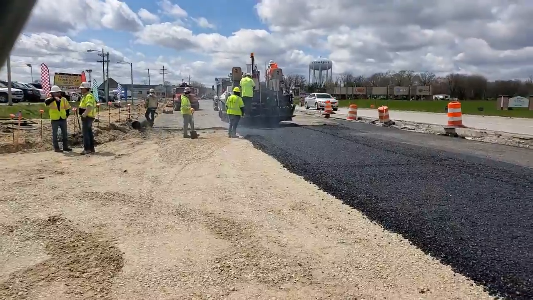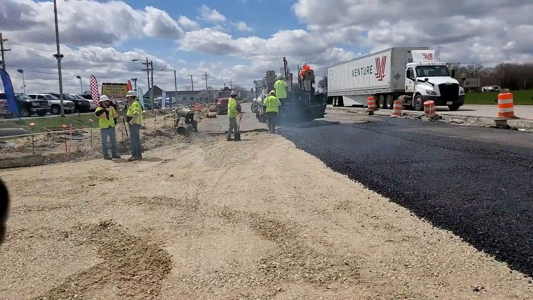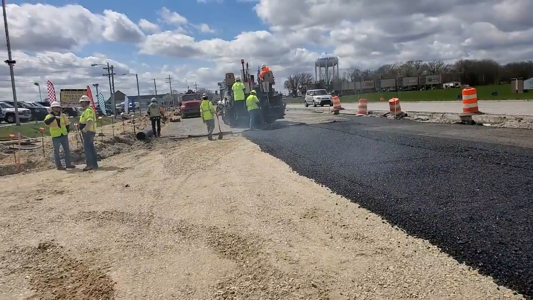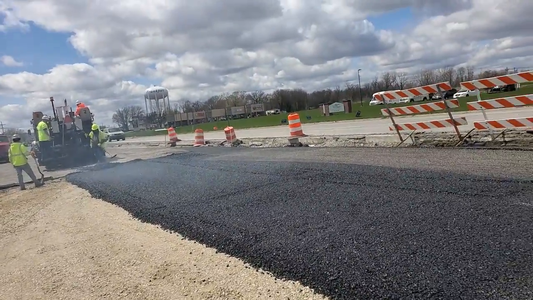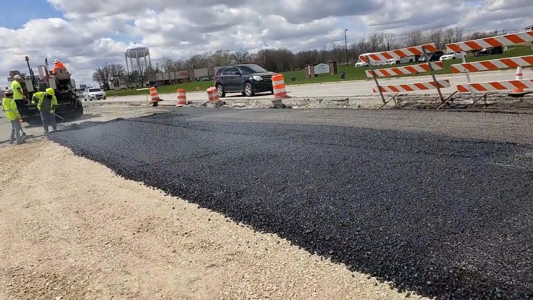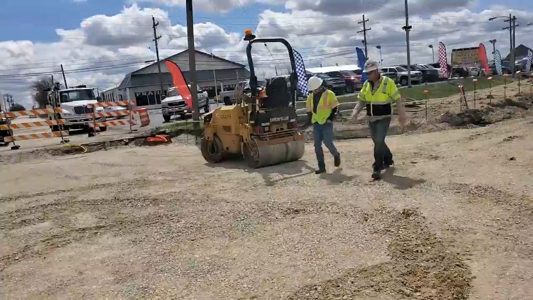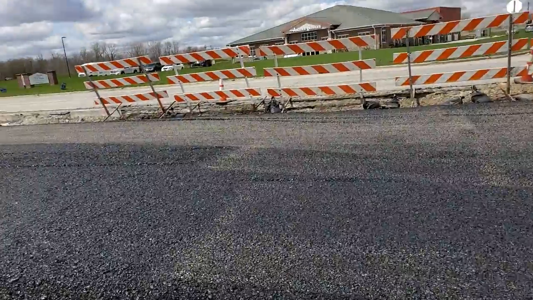Wait till they put in the curb and gutter. That's going to be fantastic to watch. But again, watching paving operations as they are performed here on McKinley Avenue and State Route 28.